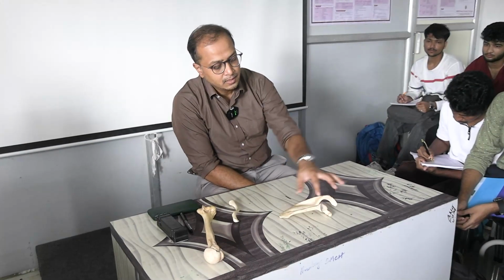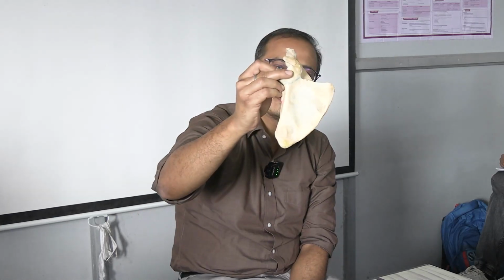are salient or important. This is a flat bone. So, this has got a few features. This part we call the projected part, the head of the scapula. Head is also known as the lateral angle. This is a triangular bone, and this part we call the head.